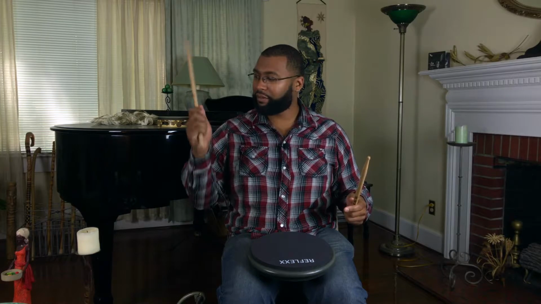Awesome. So we're going to do the same thing that we did with the quarter notes. We're going to play it starting with our right hand, and we're going to play 1 hit per each one of these notes.